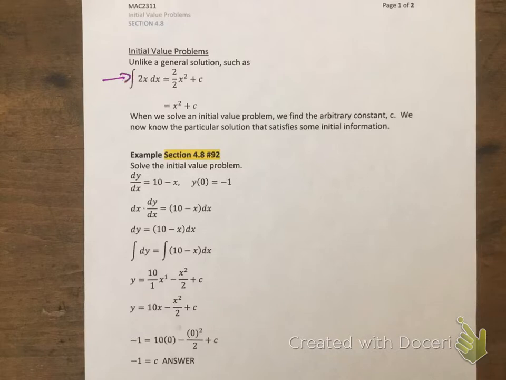If you're taking the integral of 2x dx, you would add 1 to the exponent of x to the first. So 1 plus 1 is 2. And you would divide by that new exponent, giving you, when you divide out your 2's, x squared plus c. Remember, c is some constant because we are finding a family of antiderivatives.